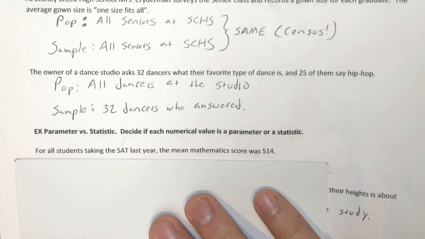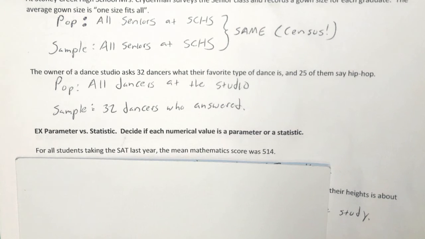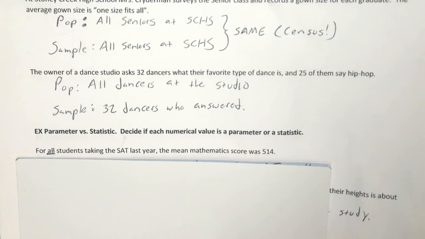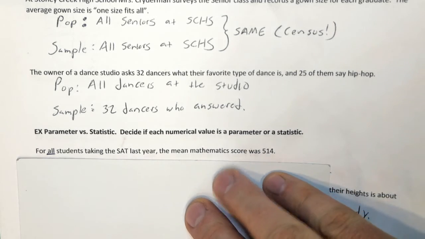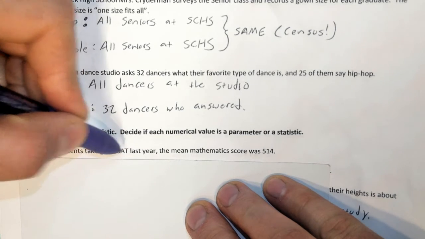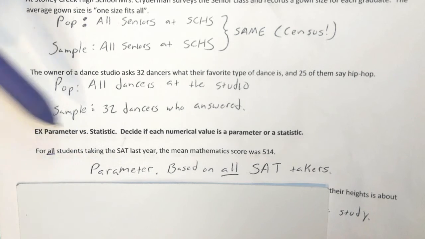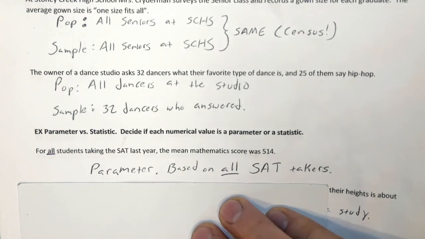So for this first one right here, it says, for all students taking the SAT last year, the mean mathematical score was 514. So now there's a couple of key things here. First of all, it does mention all students, so that tells us that we don't have any skips, so it should be a population. Next, to gather that information about the SAT, that's doable. All that information is going to be condensed and held in one particular place with College Board because they run the SAT, and so they should be able to gather that information about the entire population. That makes this a parameter. It's based on all SAT takers, and there is one convenient source to get that information from.